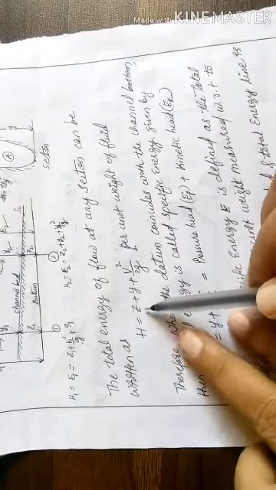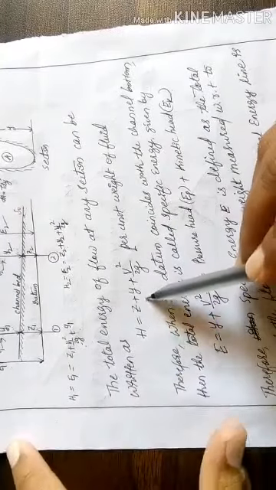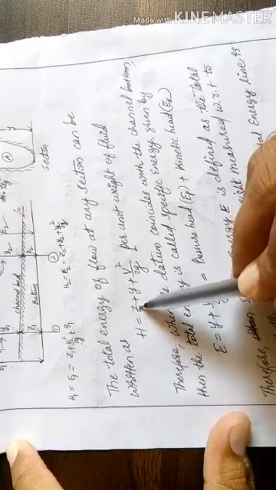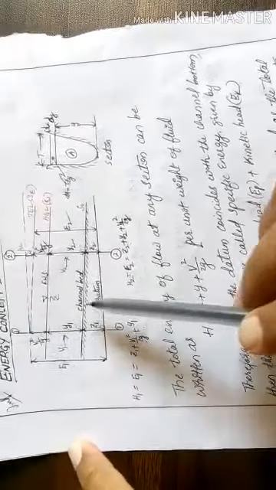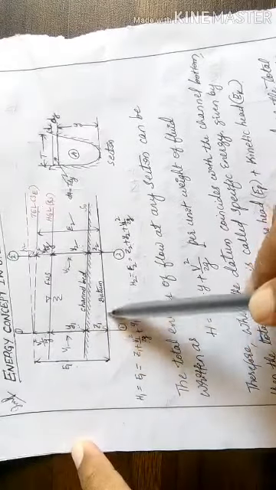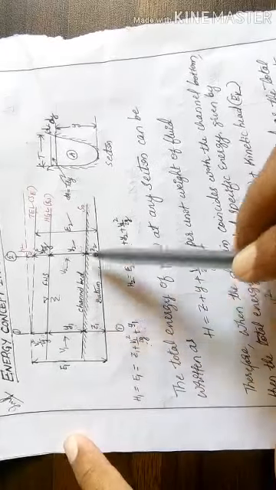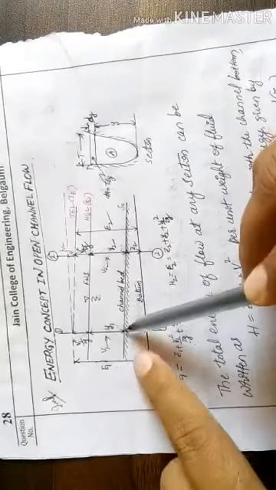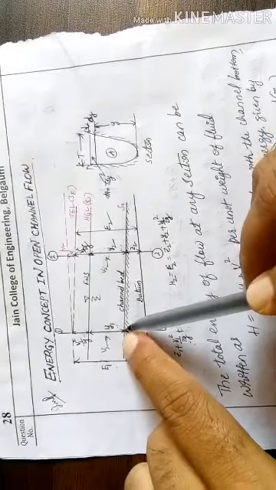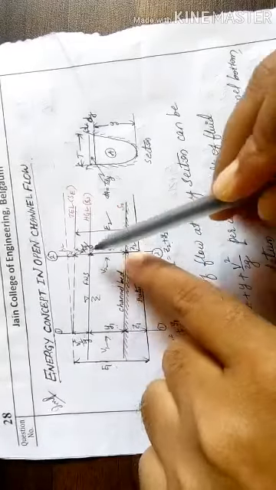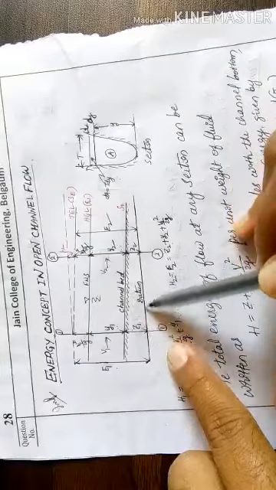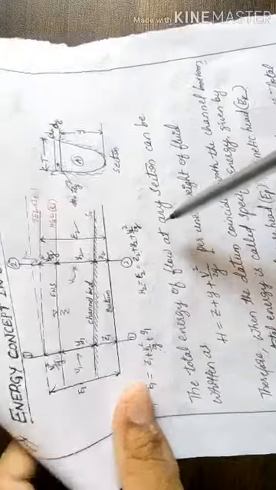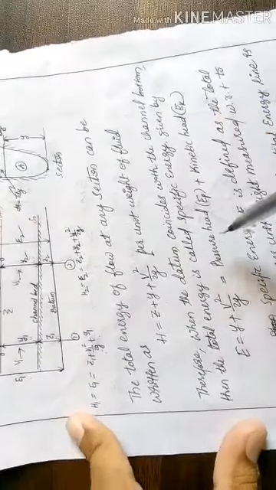Suppose this is the total energy we get from this formula. If the datum is not present, or if the datum coincides with the channel bottom, that is, if the channel bottom itself is taken as the reference point, then the energy can be measured from the bottom of the channel. Then the energy can be written as y1 plus v1 square by 2g. That particular energy is called specific energy.